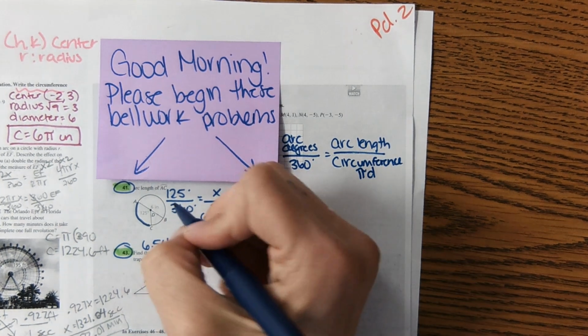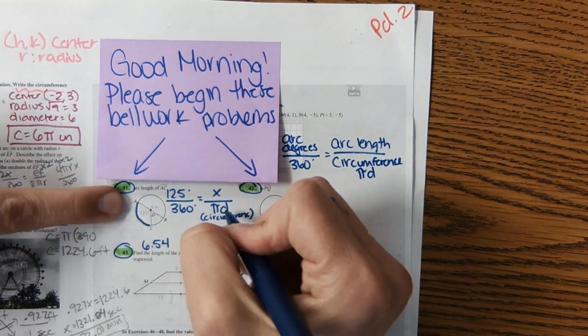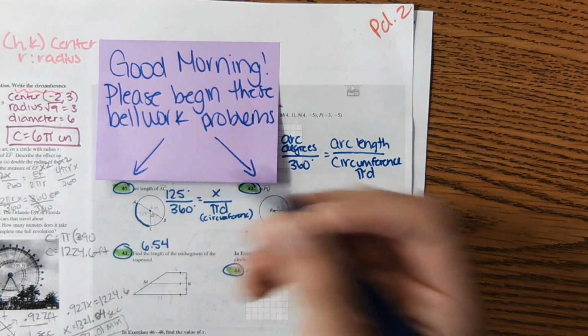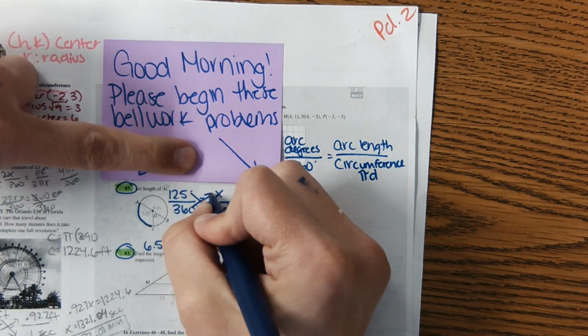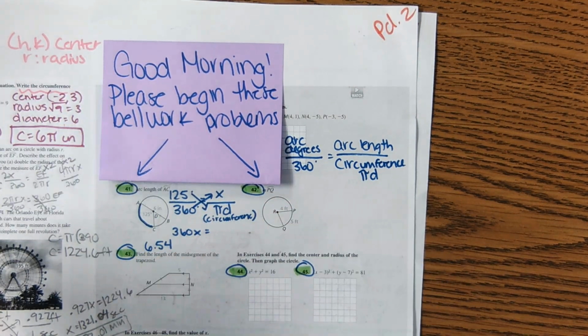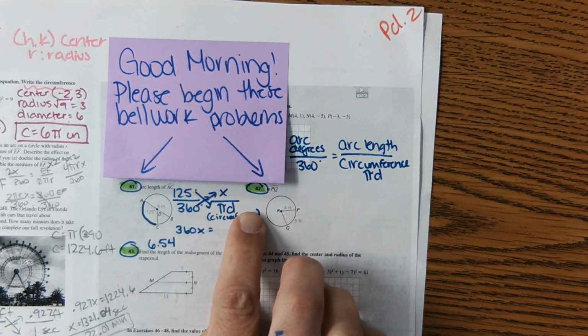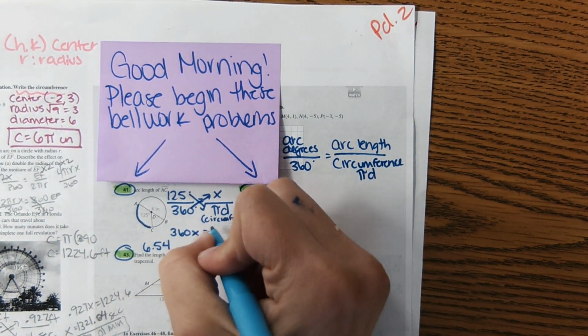Okay, the equation is degrees of the arc over 360, so part over whole equals arc length over circumference, again, part over whole. And you set it up like this, and then you can cross multiply. So we'll do 360 times x equals 125 times the circumference. The diameter, as it shows, is 6, so we'll plug in a 6 here.